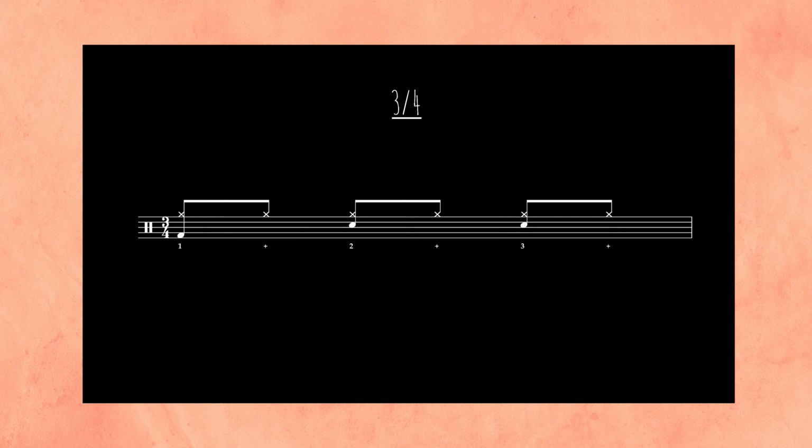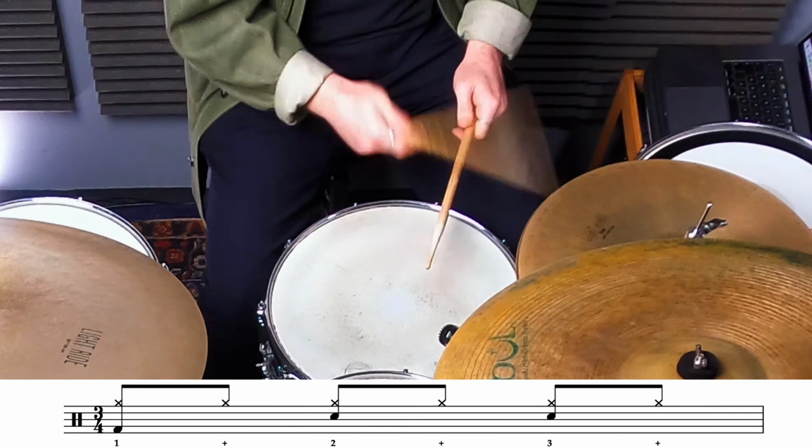But what if we wanted to change the length of the actual bar? Well, that's where our time signatures will come in. So if you have a look at your notation, the next groove is written in a time signature called 3/4. So you can see the little 3 on top of the 4 at the start of the bar. This means that we now have 3 quarter notes per bar. And again, you can subdivide these notes into any note value that you like. 1 and 2 and 3 and 1 and 2 and 3 and. So I'll play you a groove in 3/4 where I'm playing 8th notes up on the hi-hat.